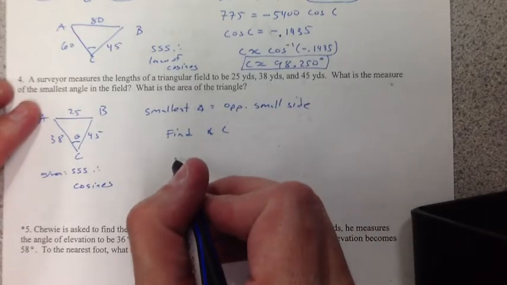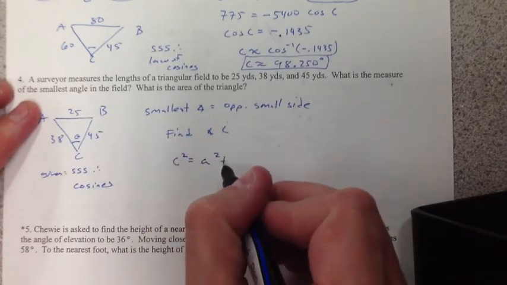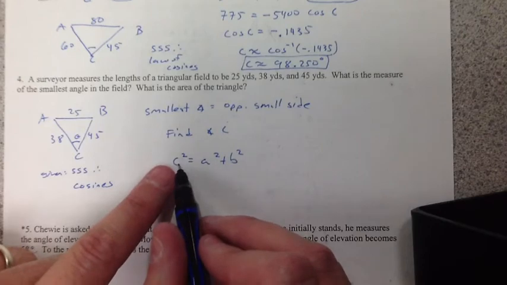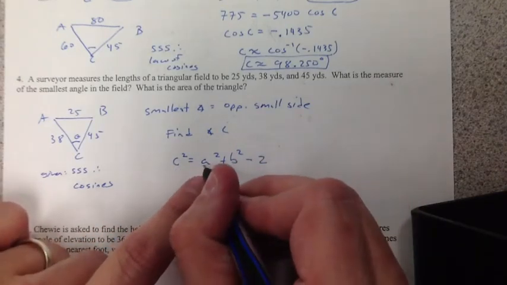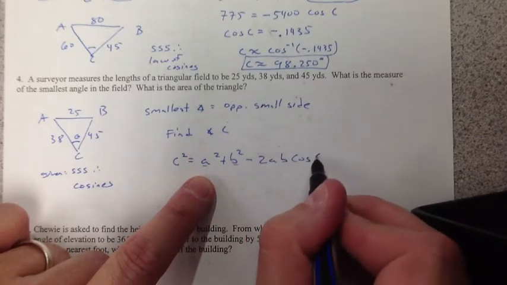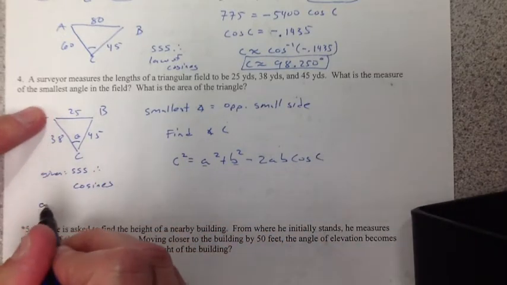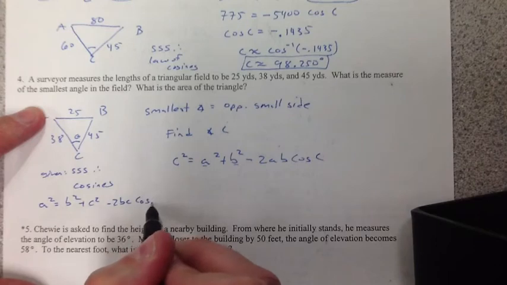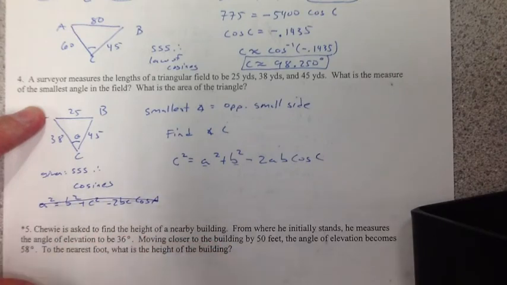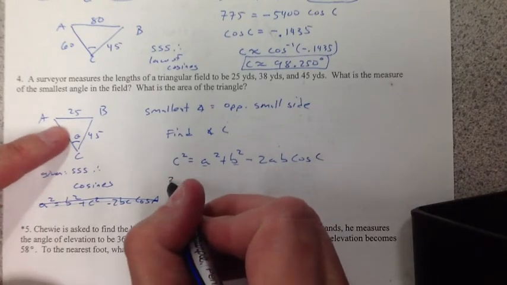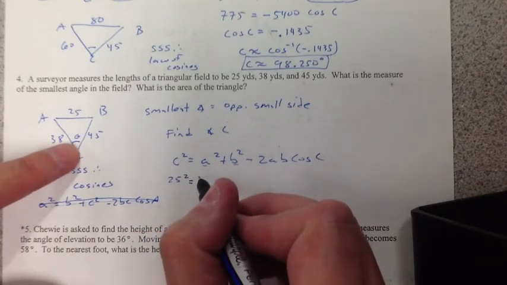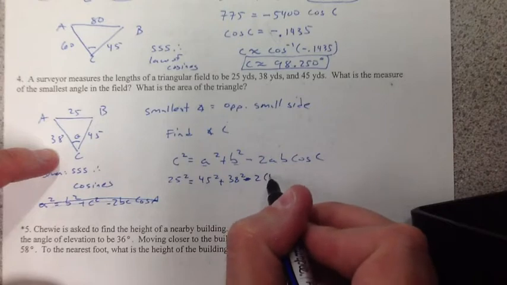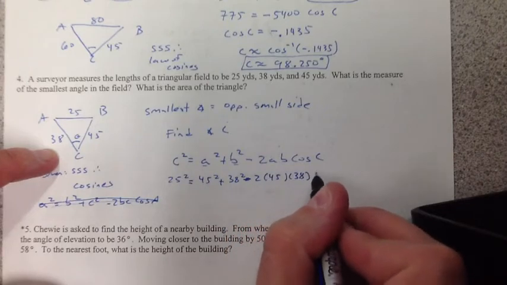So we're just going to set it up. C squared equals A squared plus B squared. Just memorize, if I'm looking for a side C, or anything we do with C, it's C squared, A squared plus B squared, minus twice this A and the B, the same two, cosine C. Like if I was looking for angle A, it'd be A squared equals B squared plus C squared minus 2BC cosine of A. But we're not looking for that one. So C squared, we get 25 squared equals A squared, which is 45 squared, plus B squared, 38 squared, minus 2 times 45 times 38, cosine of C.